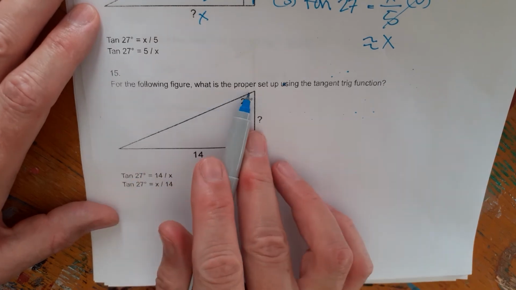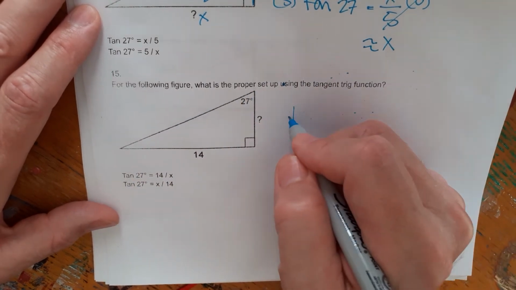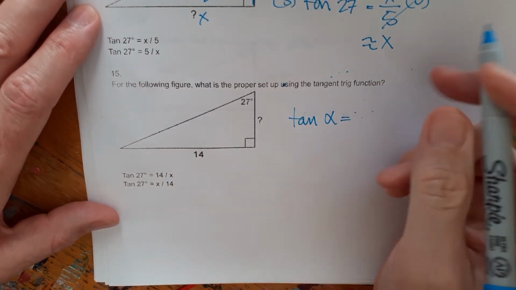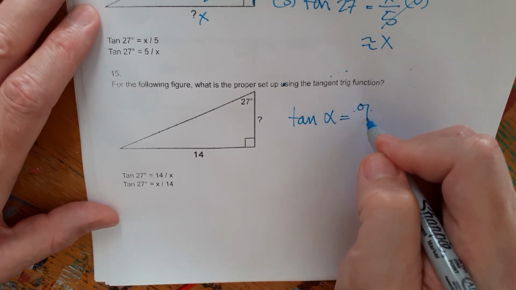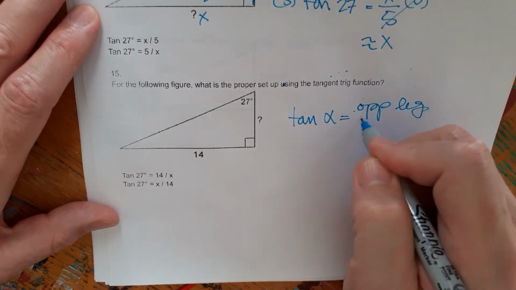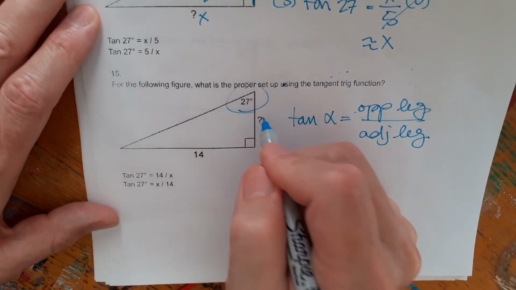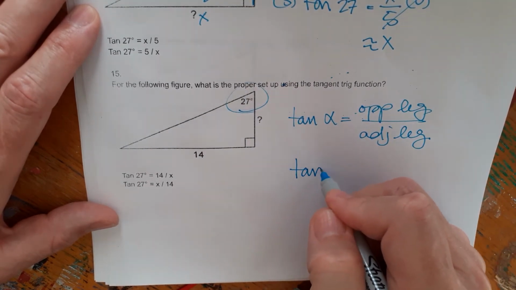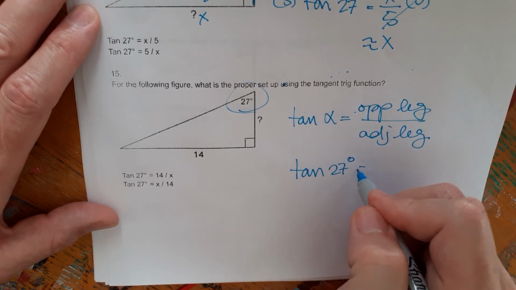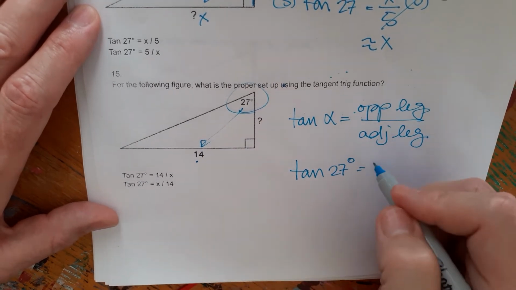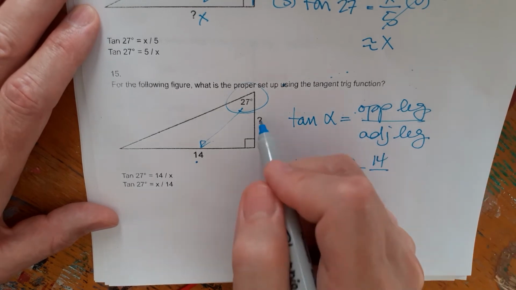For the following figure, what is the proper setup using the trig function? One more time. Tan alpha equals opposite leg over adjacent leg. Right? Here we have an angle measure, so that gets plugged in for the angle measure. Tan 27 equals opposite leg is 14, so that goes on top. We don't know what the adjacent leg is.